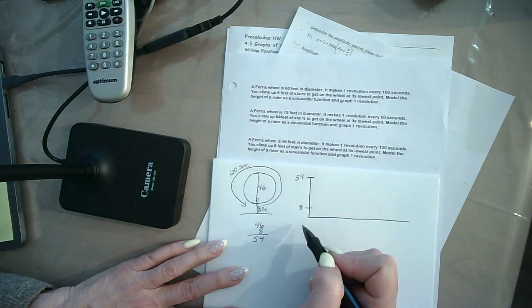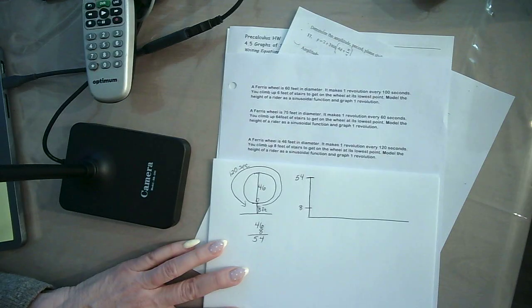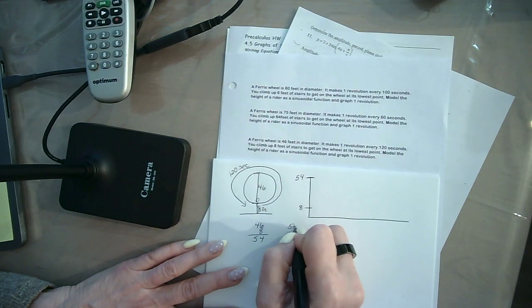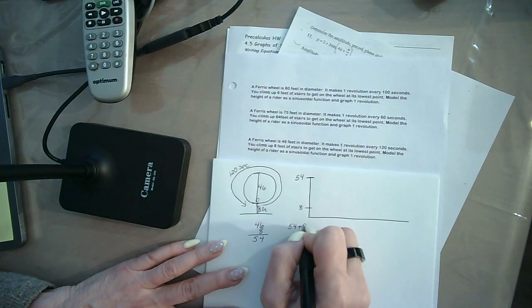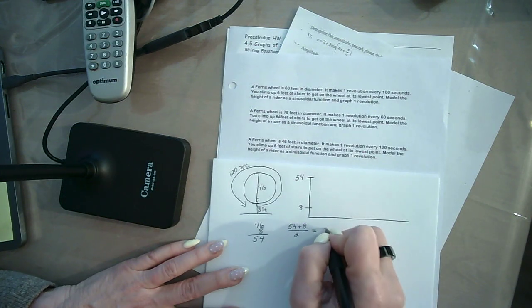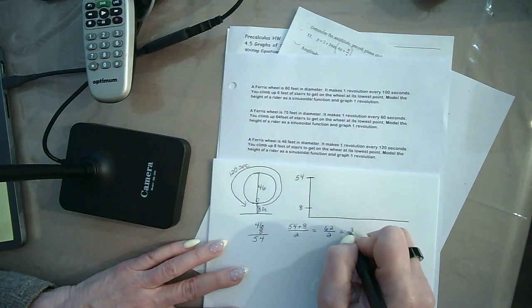We need to find the middle. Remember, the middle is your midline. To find the midline, you take your max height, add it to your minimum height, and then divide it by 2. So this is going to be 62 over 2, which is 31.